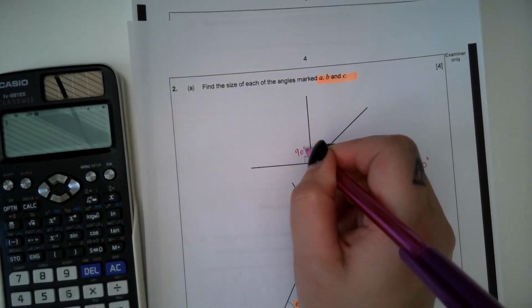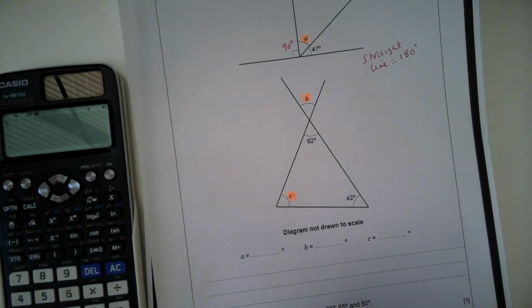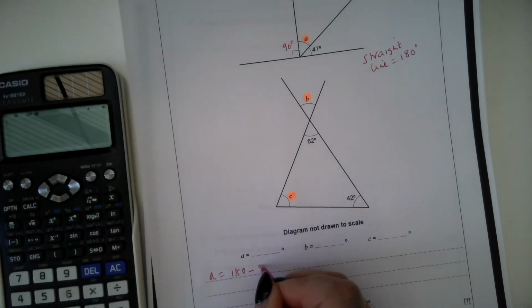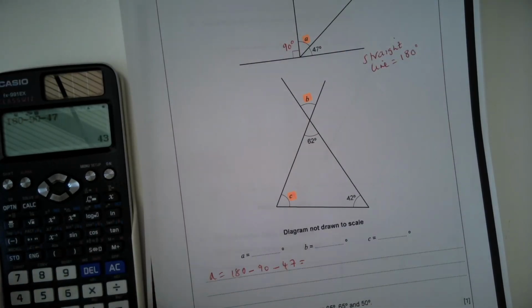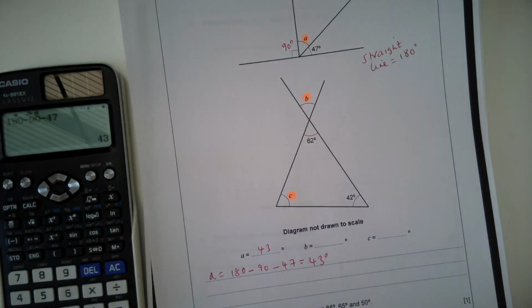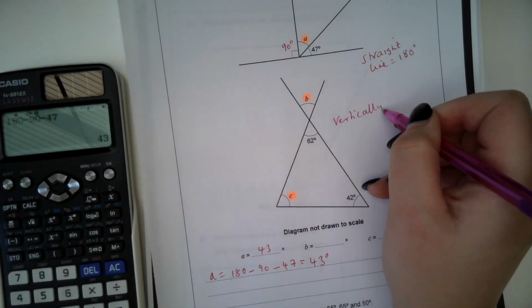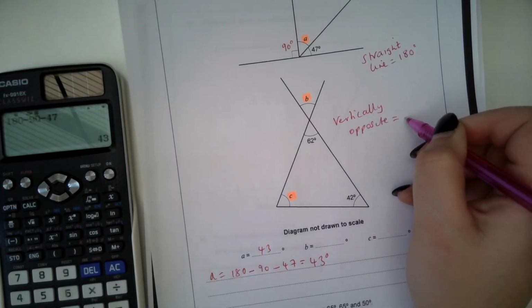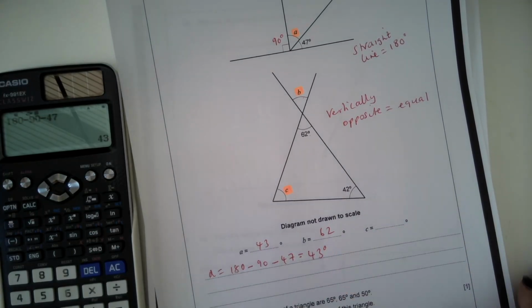This is a right angle, so that I know that that's 90. So I can take these two away from 180 and that'll tell me A. So A equals 180, subtract the 90 and the 47. So A is 43 degrees. So I'm going to pop 43 degrees there for A. So now I'm working with this diagram because I've got B and C. Again, I'm using my angle facts. So here we've got two vertically opposite angles. If they are vertically opposite, they are equal. So B is equal to 62. So I'm going to pop 62 there for B.